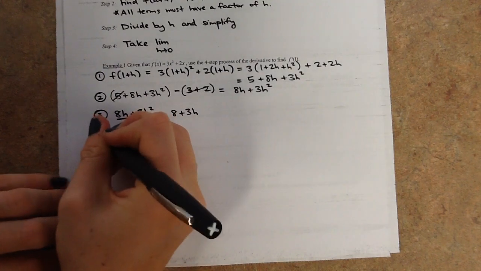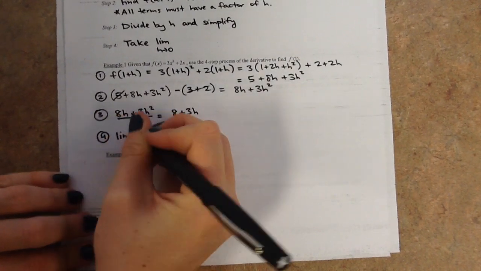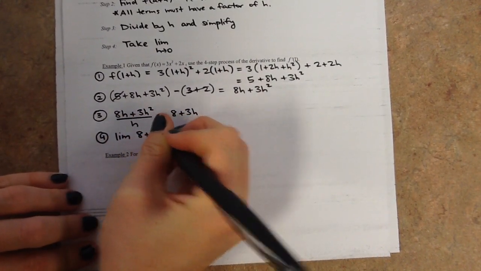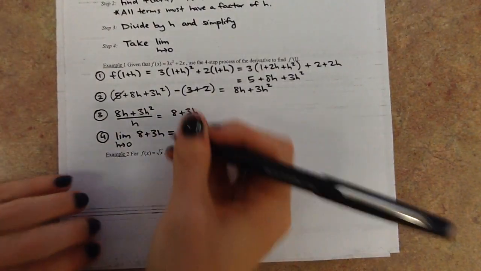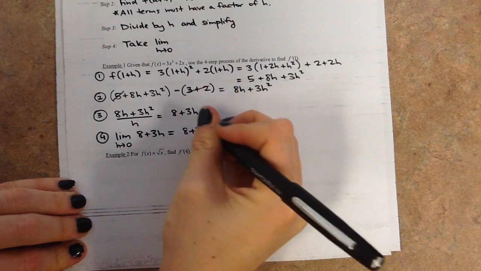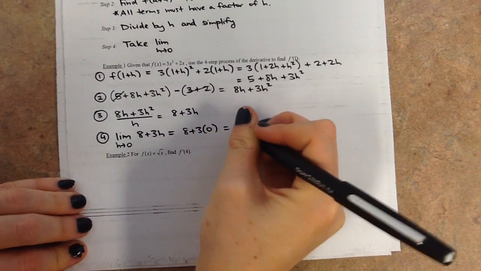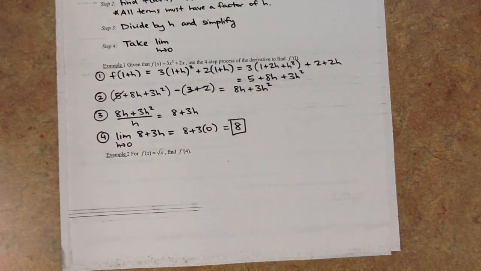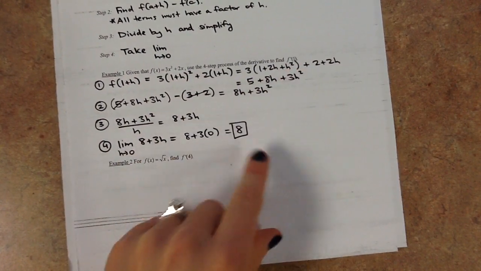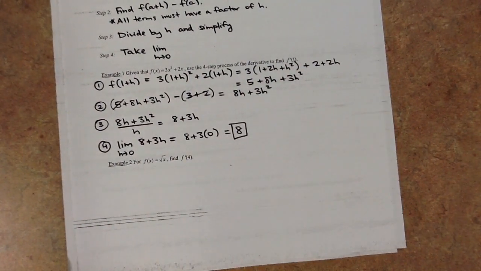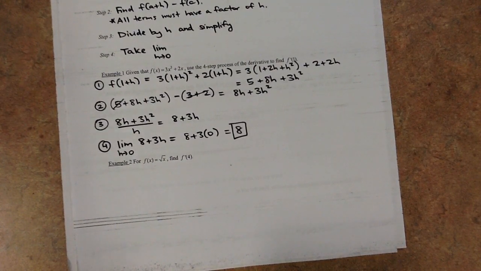The last thing you do is you take the limit of that expression as h approaches 0. Of course at that point you are free to just directly substitute in the 0 for h, and you end up with a value of 8. So what that means is that if we are looking at this equation right here, at 1, the slope would be 8. So just for a couple of these, we'll look just so that I can show you.